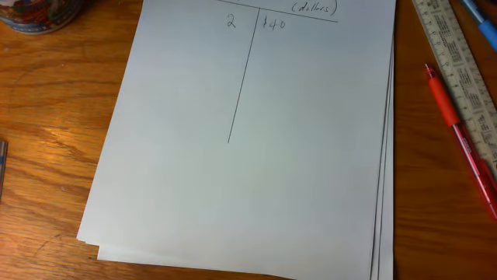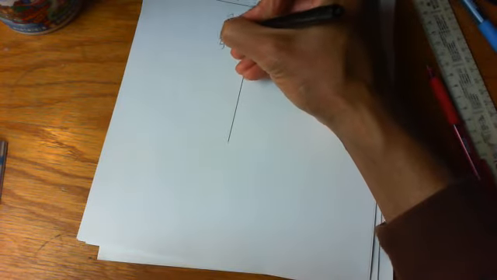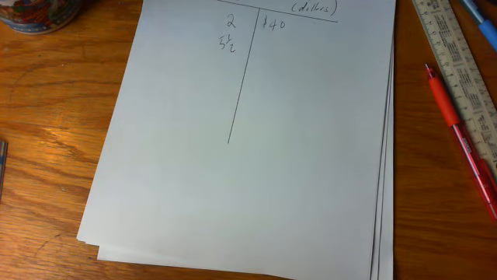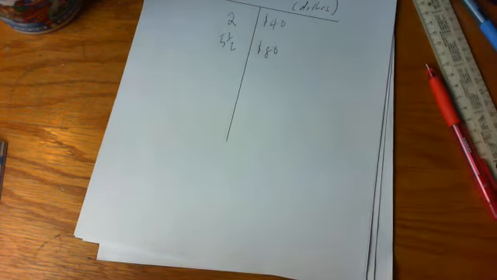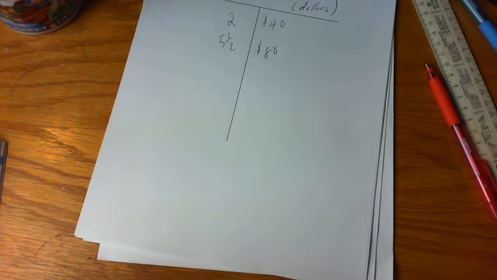Question B, find the cost of renting the trailer for 5.5 days. So 5.5 days, and the cost would be $80. And C, what is the longest amount of time that you can rent the trailer if you have $50?